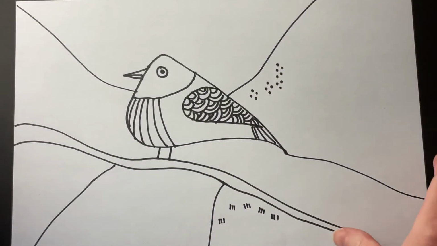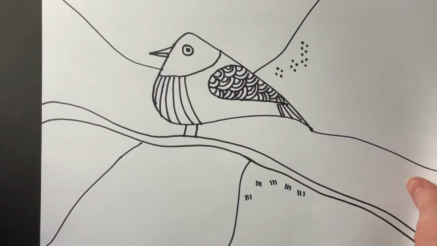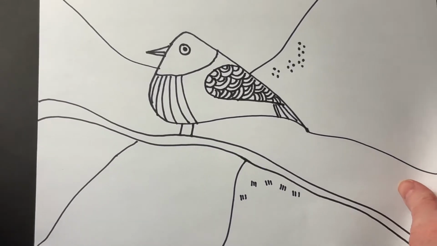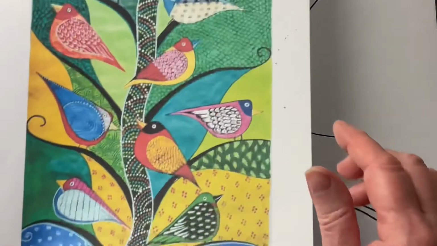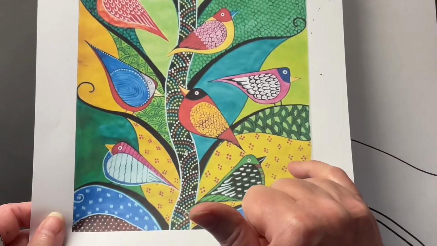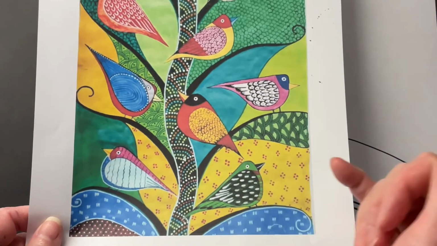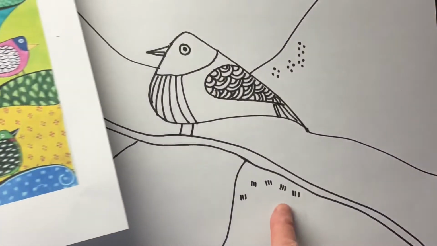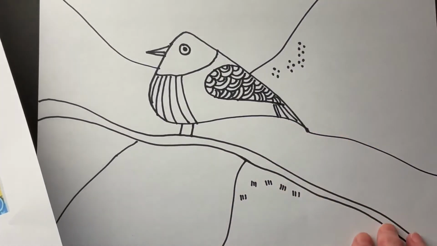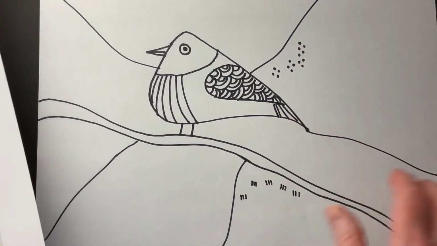So I've added more patterns onto my bird, and I've put the bird on a branch, and I've broken up the background a bit like this, and I've put some dots on this one and some of the little lines here. So that's something that you could think about doing, and then put bright colours in here.